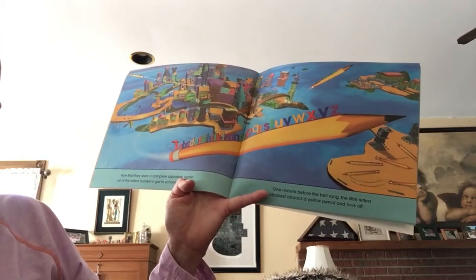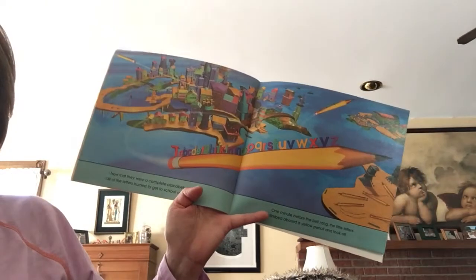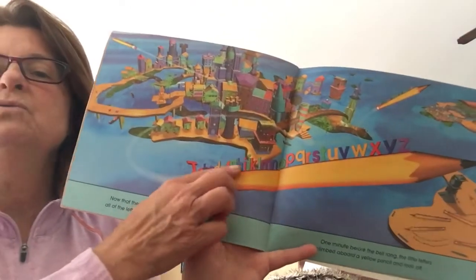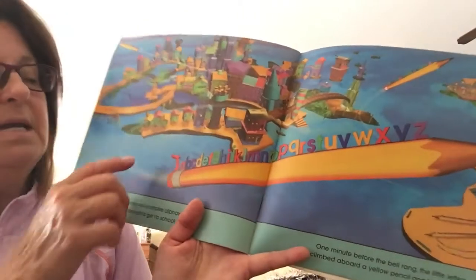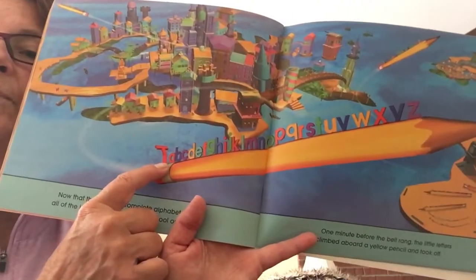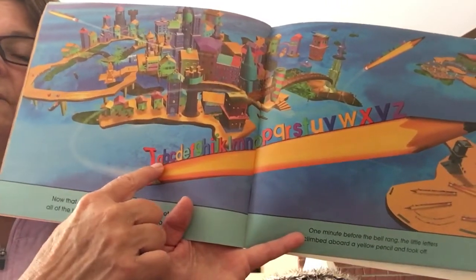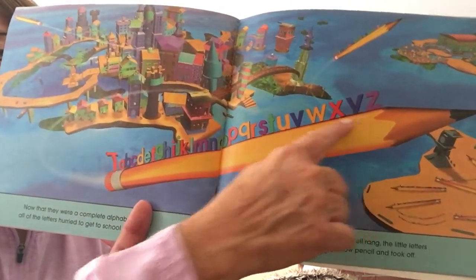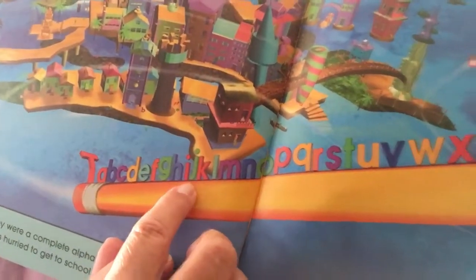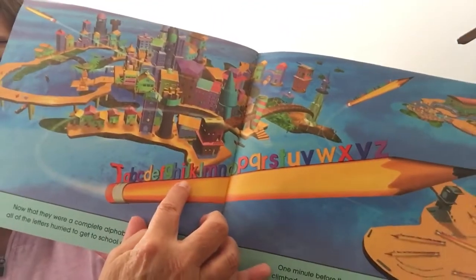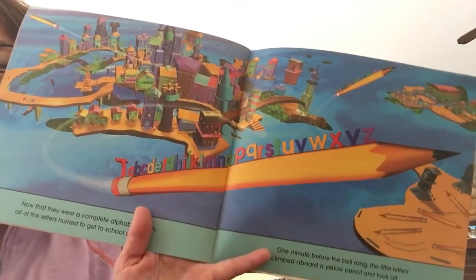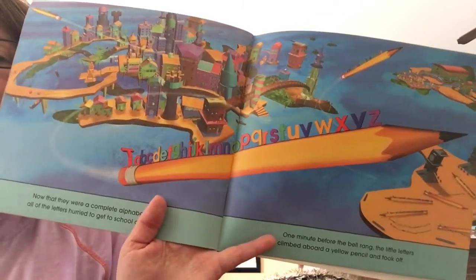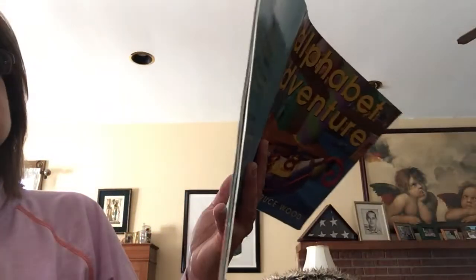All of the letters hurried to get to school on time. Look how they're getting to school on a pencil. Isn't that cool, boys and girls? Now here's their teacher, uppercase T, and then there's A through Z. And let's look at I. Oh yeah, I's got her dot. So they're a complete lowercase alphabet. That's the little ones. And they're heading off to school because Charlie needs them.